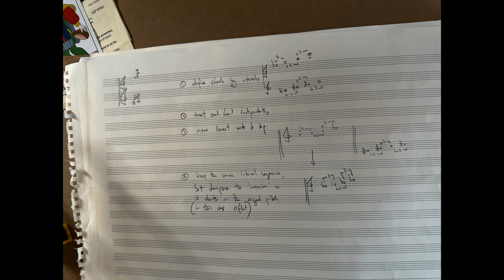E sharp to G sharp is 3. E sharp, F sharp, G sharp, 1, 2, 3, right? And then 3 up to the B natural, 1, 2, 3. All right, so you need to think of it as an arrangement of those intervals: 4, 3, 3 in the left hand.